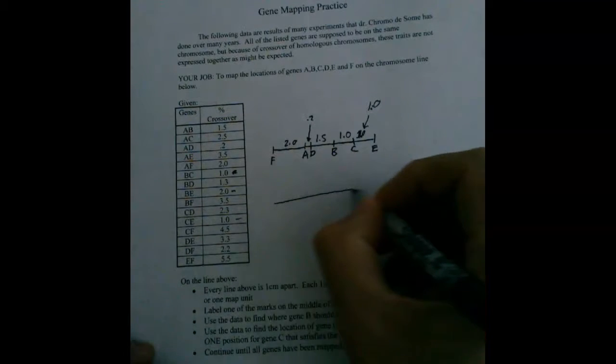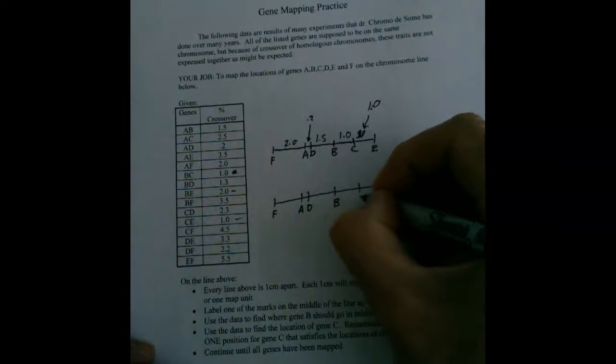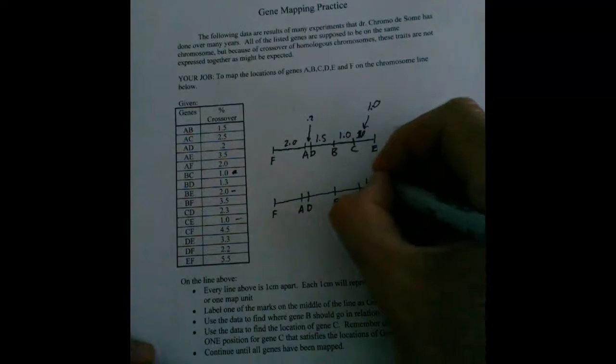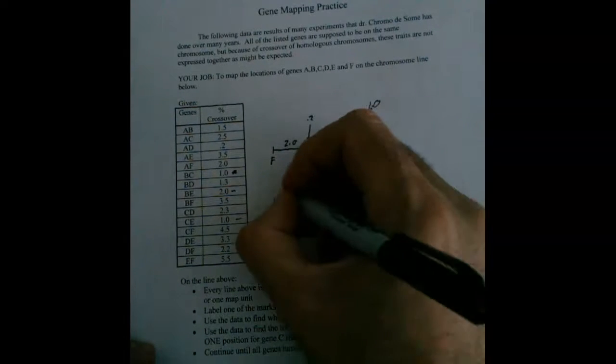Yes. So therefore the final product, and by the way, you can leave it the way it is, but to just give you like a clearer picture, it's basically F, A, D, B, C, and E with 1.0 here, 1.0 here, 1.5 here, 0.2 here, and 2.0 here.